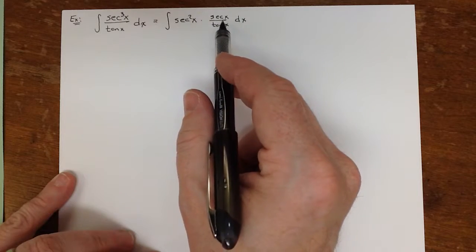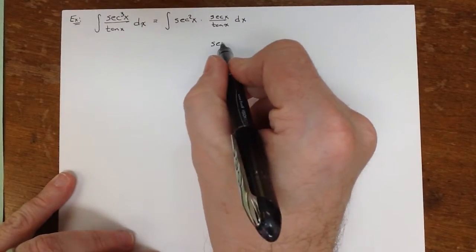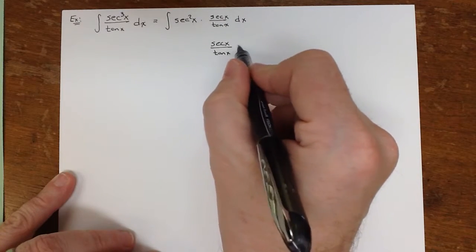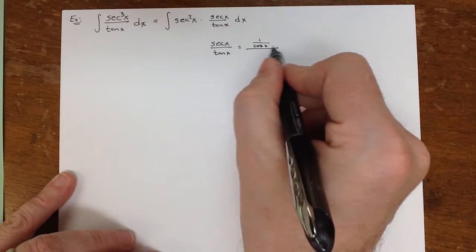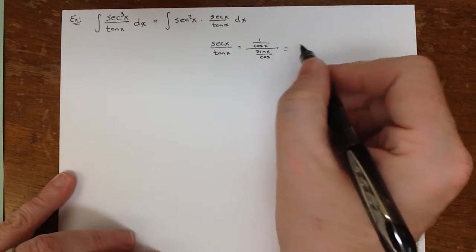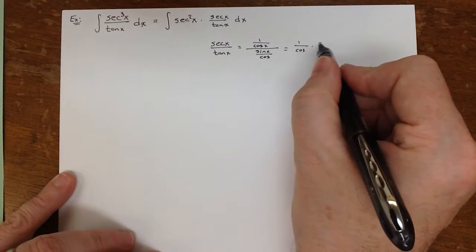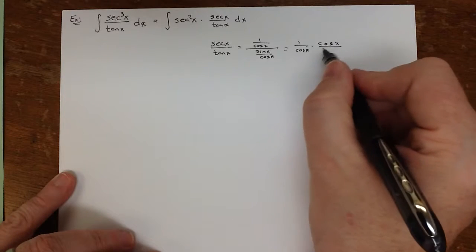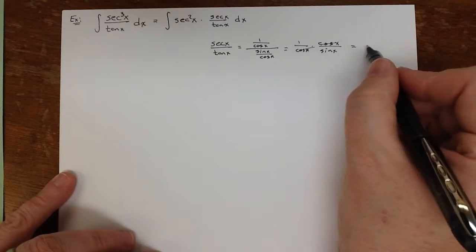Now, if you take the secant over tan x, and you rewrite it, secant is 1 over cosine, tan is sine over cosine. So if we put this together, we get 1 over cosine times cosine x over sine x. So this becomes cosecant x.